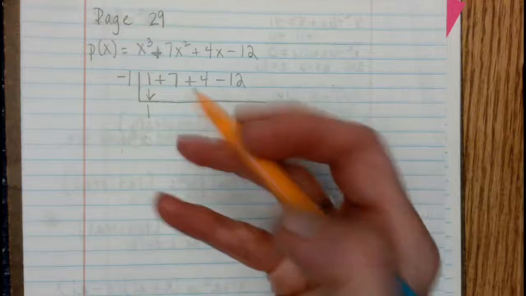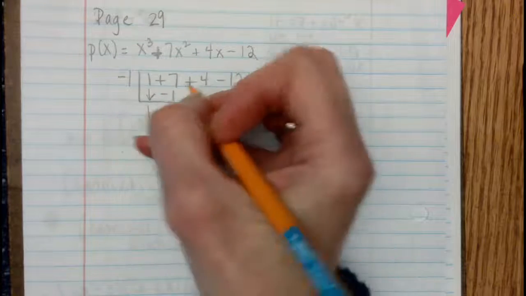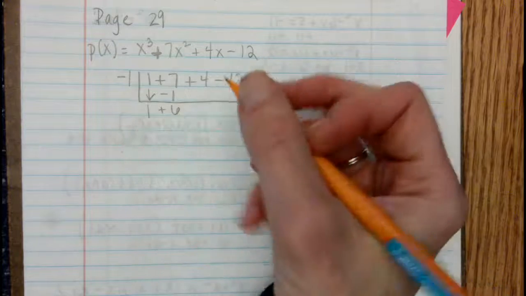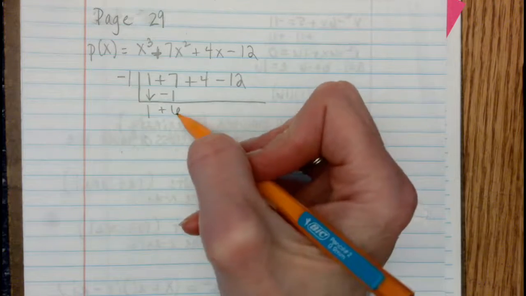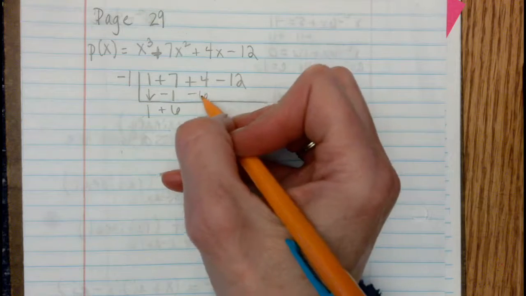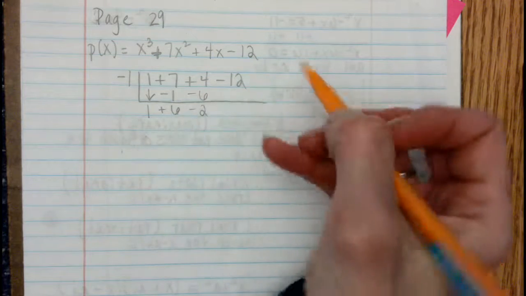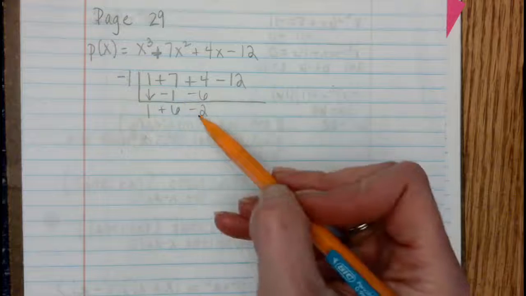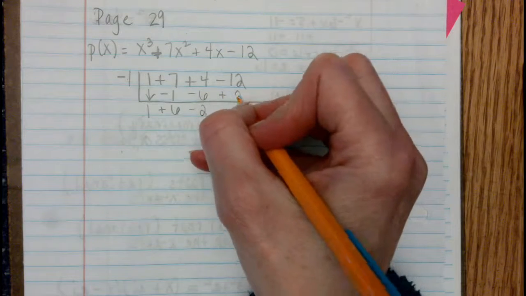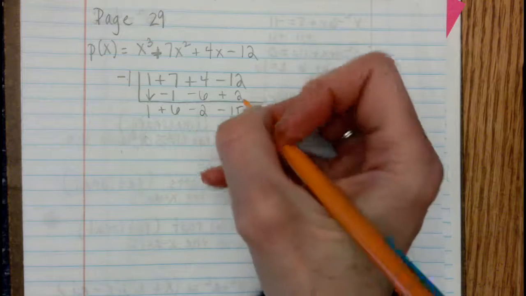Negative 1 times 1 is negative 1. 7 minus 1 is 6. Negative 1 times 6 is negative 6. 4 minus 6 is negative 2. Negative 1 times negative 2 is positive 2, and negative 12 plus 2 is negative 10.